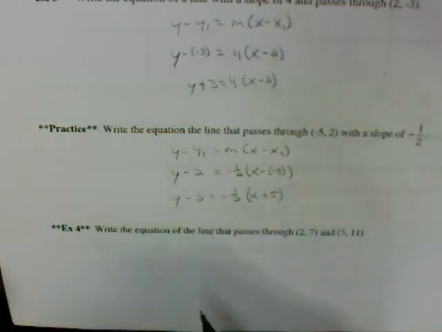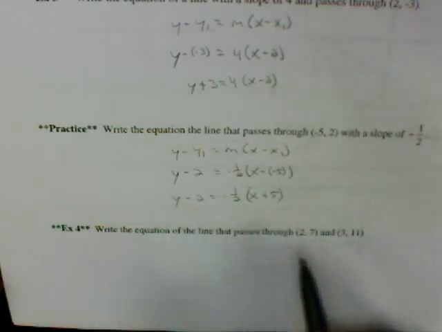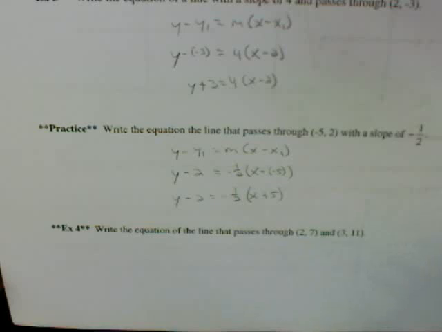Now, if they said put this in slope-intercept form, you'd have to rearrange it. You would distribute the -1/2 and add 2 to each side, and you'd have something that's in the form of slope-intercept form. But all it says is write the equation of a line. This qualifies as an equation of a line, and so there you go. There's your answer.